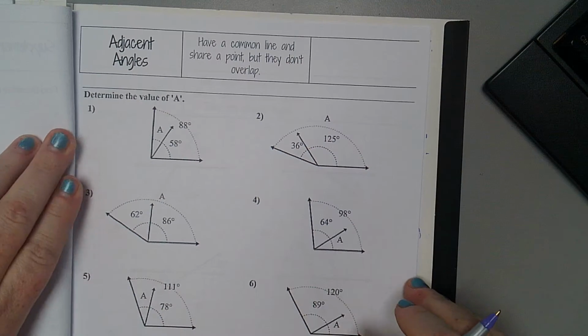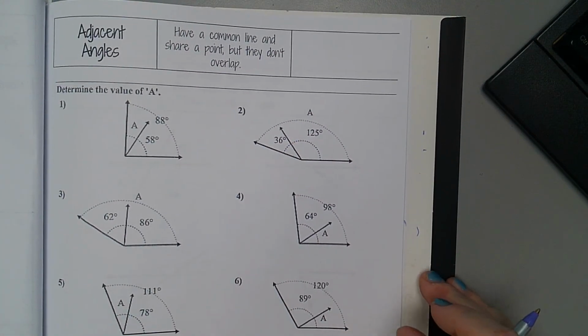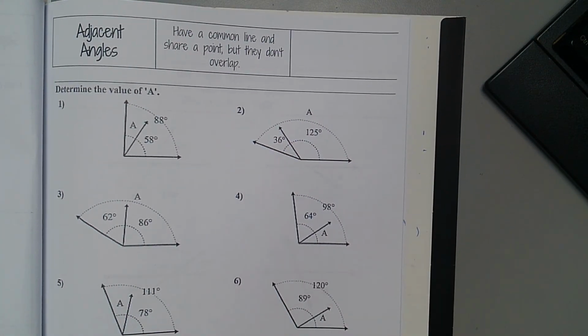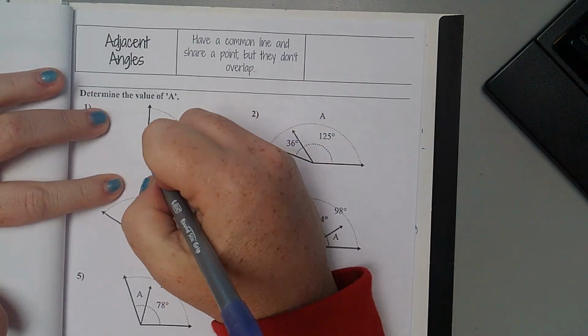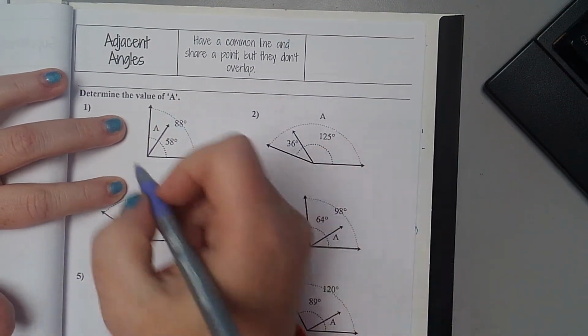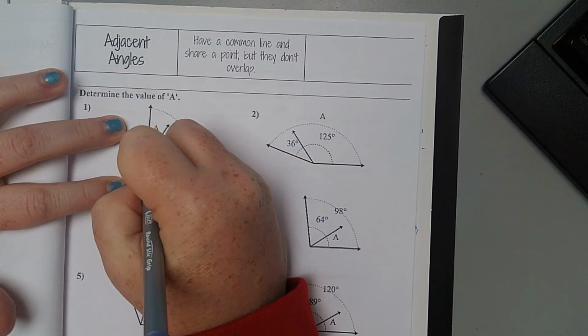Next, we have adjacent angles. These angles don't add up to anything in particular except the number it tells you or the number you are adding up to. They share a common line, which is this, and they share a point, which is this.